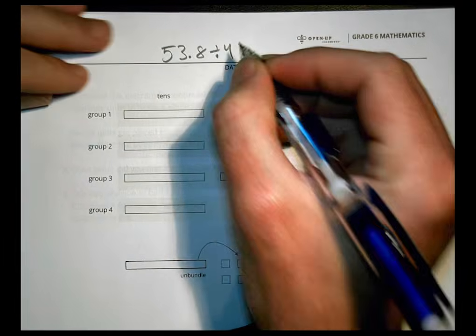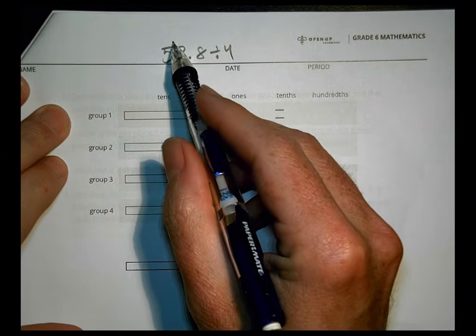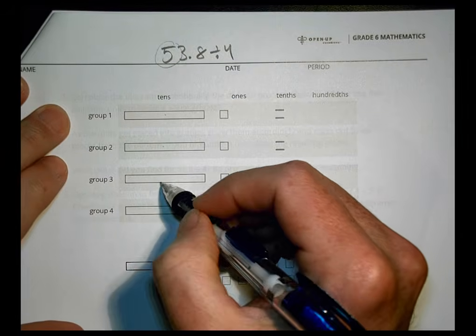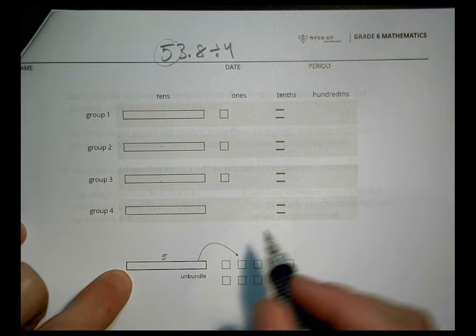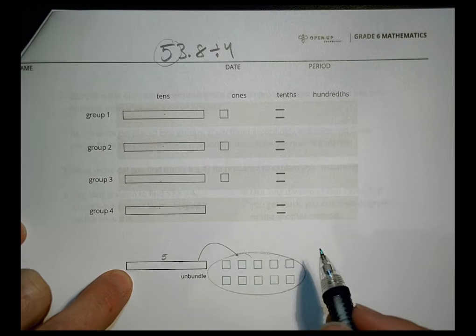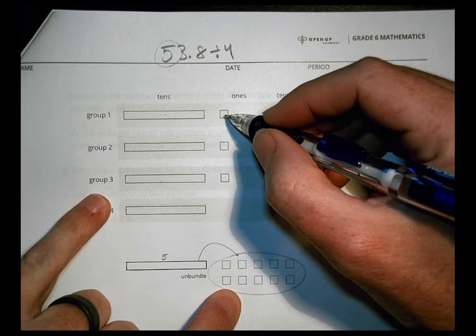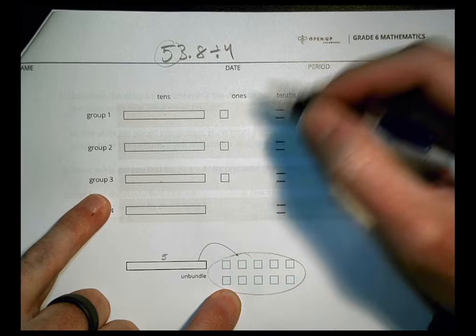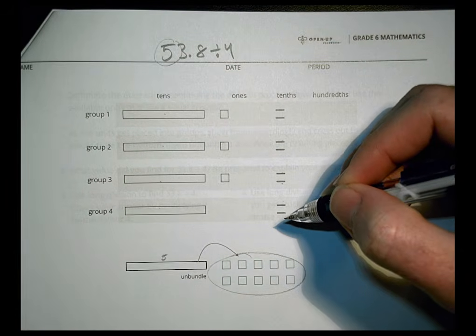53.8 divided by 4. So those are the 4 groups. And we can see she had 5 tens, so there's 1, 2, 3, 4, and then here's the 5th one right there. She unbundles this into making it into 10 ones. Okay, so she has this hanging out here. Now she still had 3 ones here, and she had 8 tenths. 1, 2, 3, 4, 5, 6, 7, 8 right there.